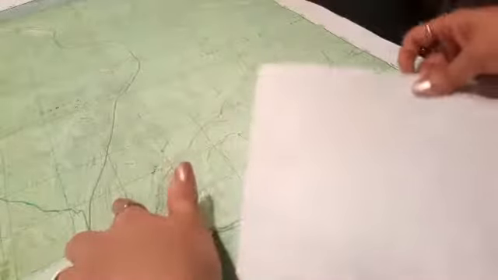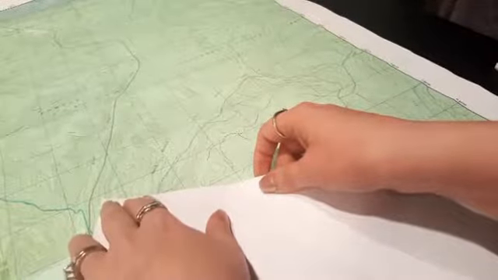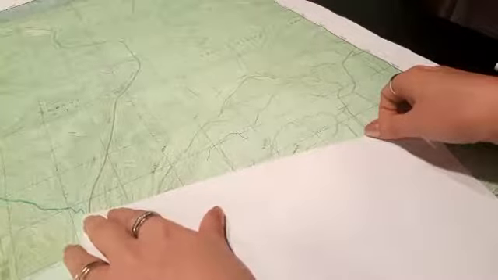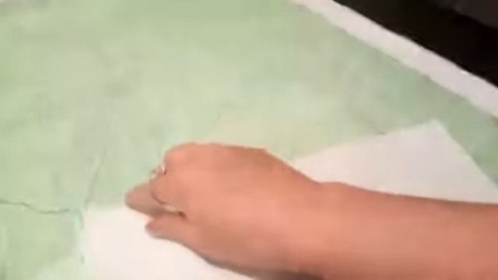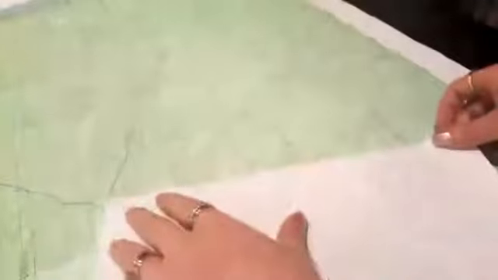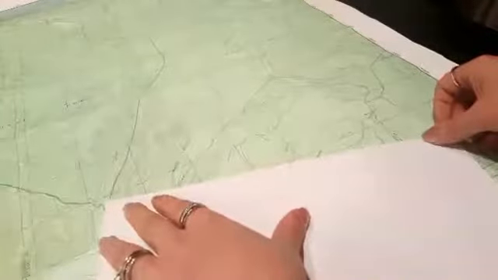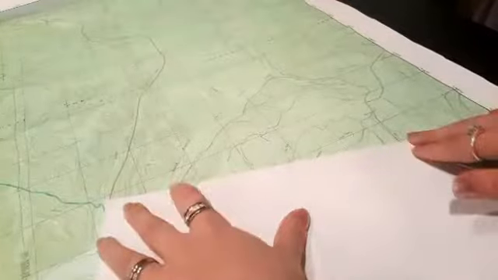So one of the first things I would do, let me see what the best way is, is line up my straight edge with the centers of the hilltops. And I don't know if you can see it, but there's actually a little X here, and that's pretty close to the center of it. So the first thing I'm going to do is line my paper up, my straight edge, right here.